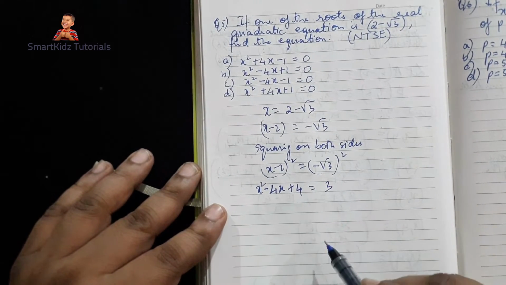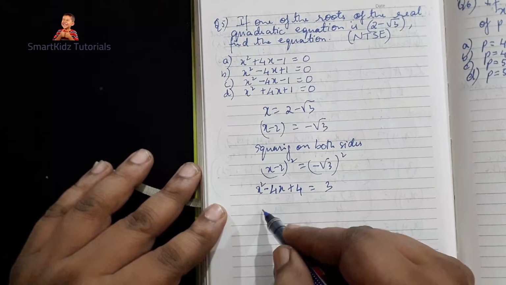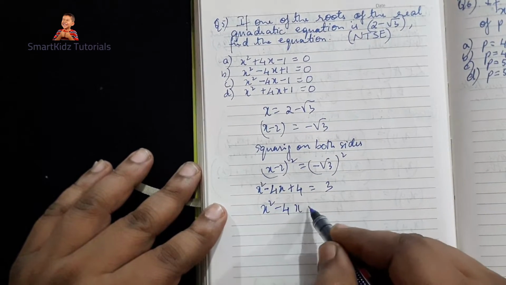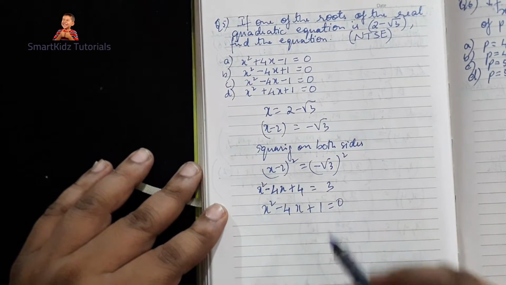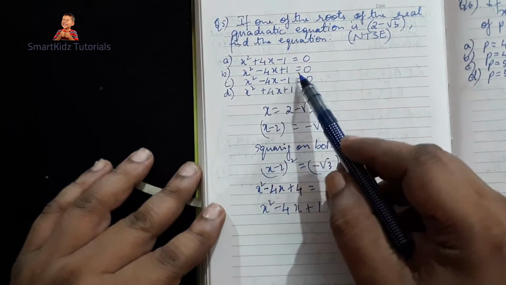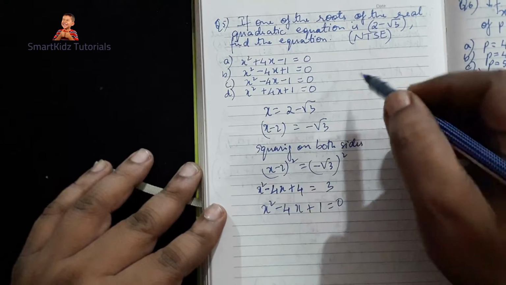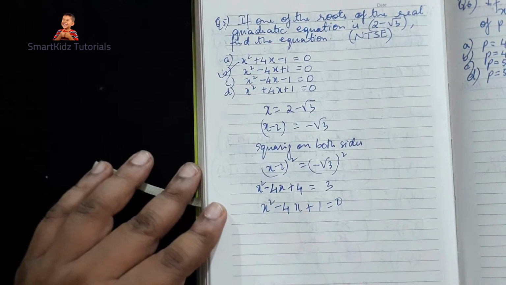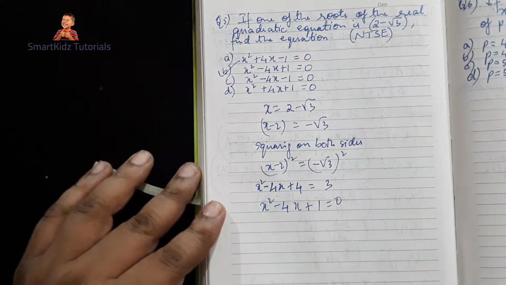Bring 3 to the left hand side, it becomes negative, and we get x square minus 4x plus 1 equal to 0. Do we have this in our options? x square minus 4x plus 1. Yes, this is the one. So B is our correct choice.